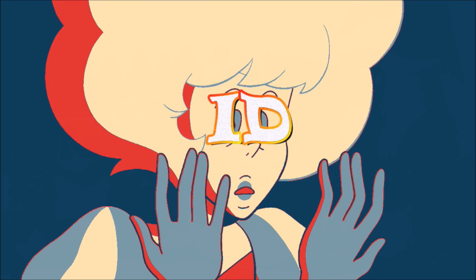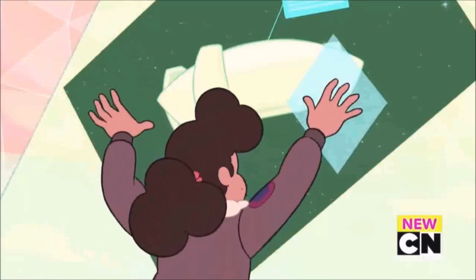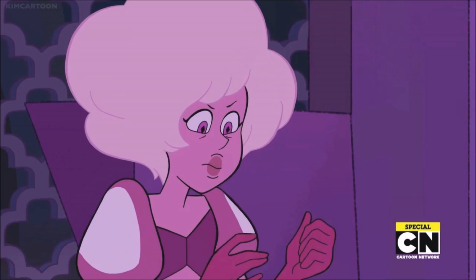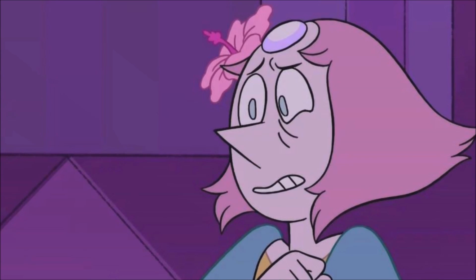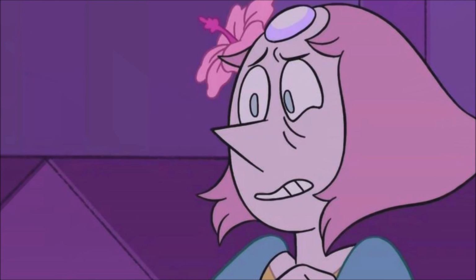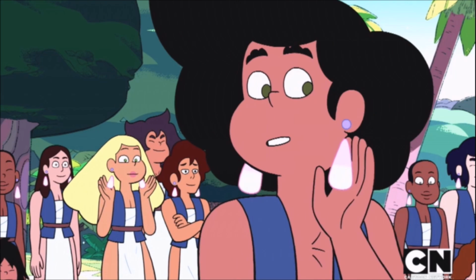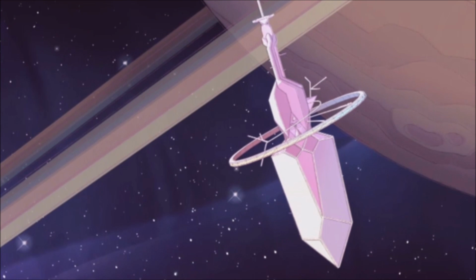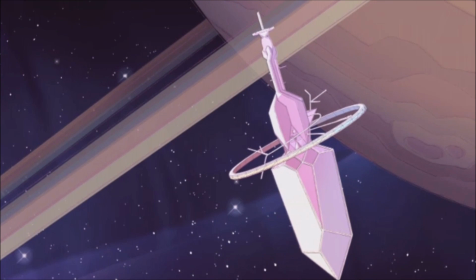So the id, Pink Diamond, right? She's supposed to be the impulsive one. That's what the id is. They just want what they want and they want it now. They don't care what happens. They just know that they want to be happy and pleasured, and they don't care about the consequences. They don't care what's gonna happen next or what it's gonna cost to get it. They just know that they want it. And we see this in Pink Diamond a lot. Hello, she did steal some people from Earth, brought them to a zoo, caged them up. That is abduction, my friend. Very impulsive, very want what I want when I want it.